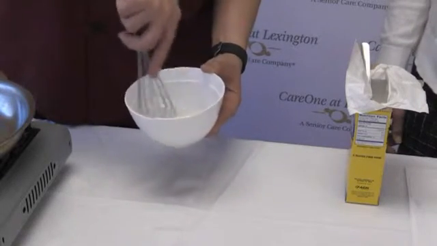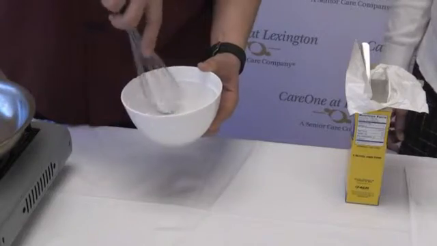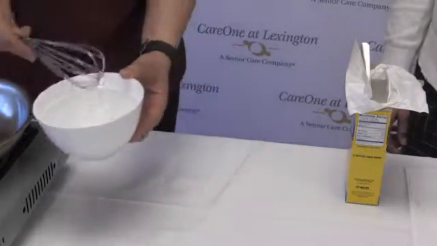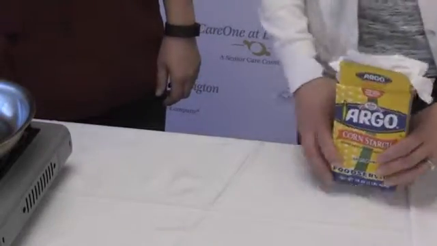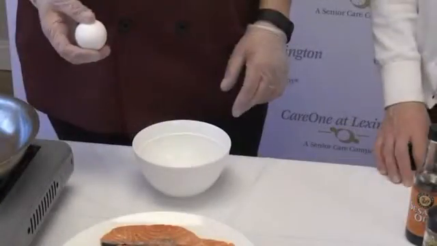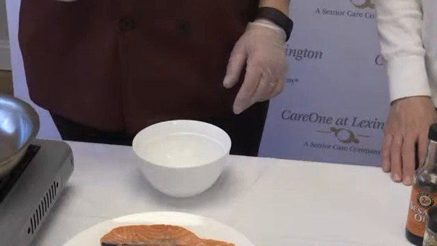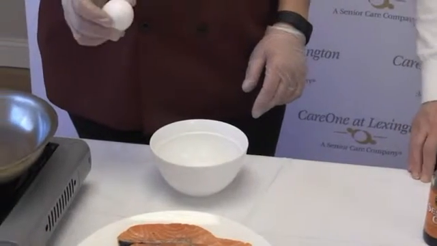And if you use warm water, usually it dissolves a little quicker. Whisk it together and set it aside. Now, we're going to be preparing the salmon. So to prepare the salmon, we're going to need an egg white and some cornstarch in a small bowl.